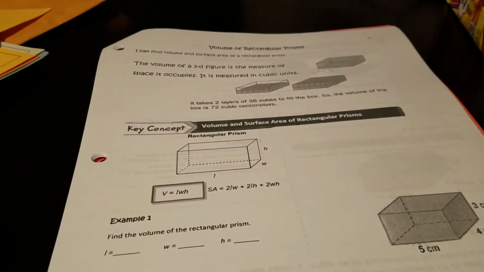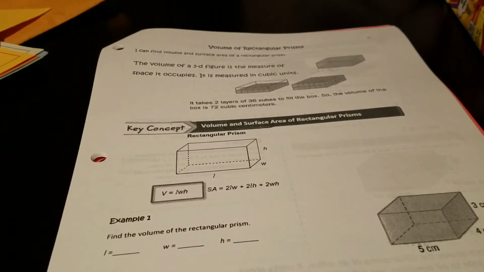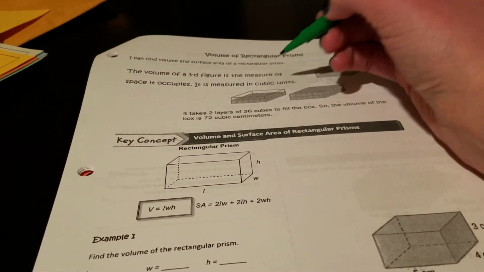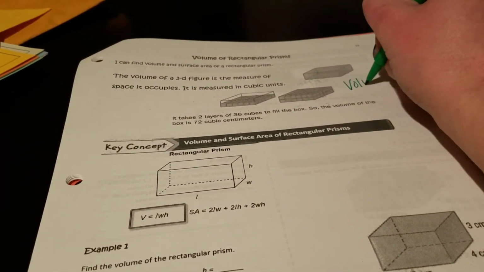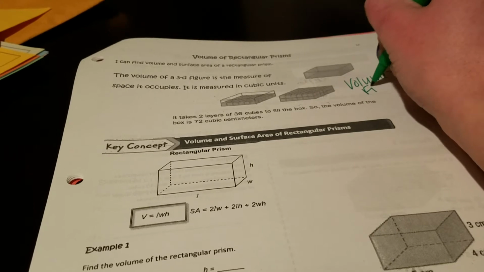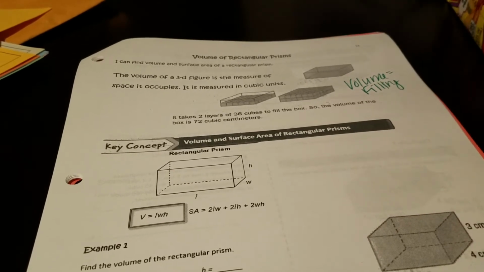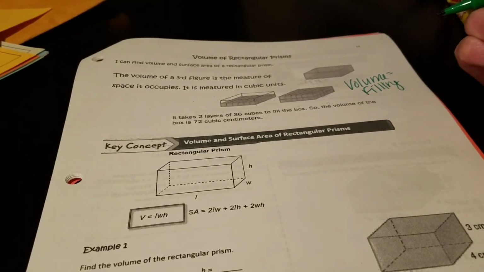All right, the next lesson in this chapter is volume of rectangular prisms. When we talk about volume, we're talking about filling up an object. So volume is really talking about filling. And when you're filling it up, you're trying to figure out how many cubic units go into it.